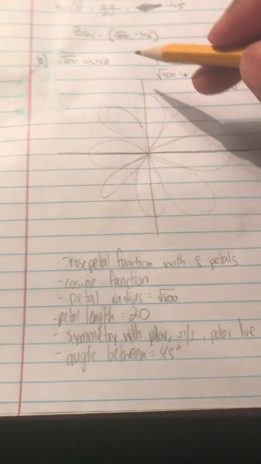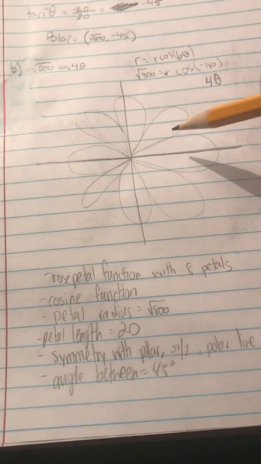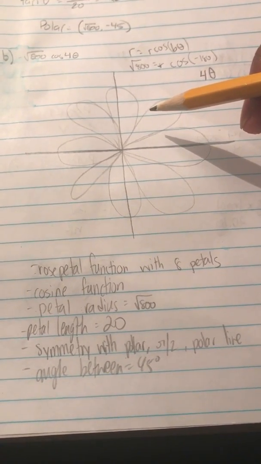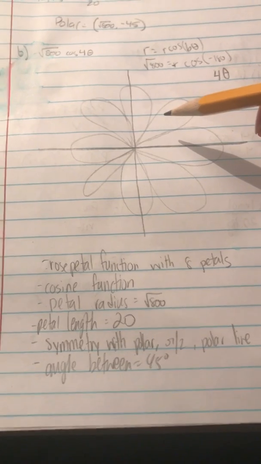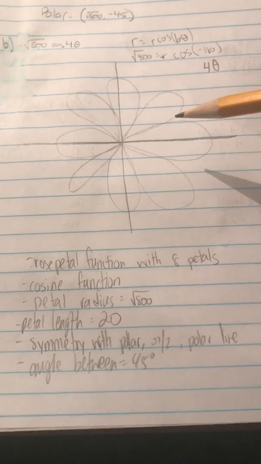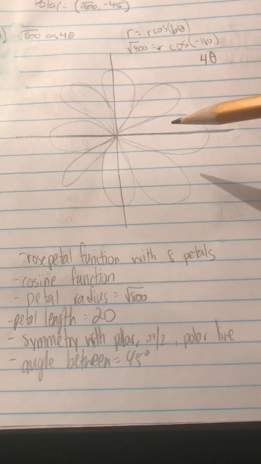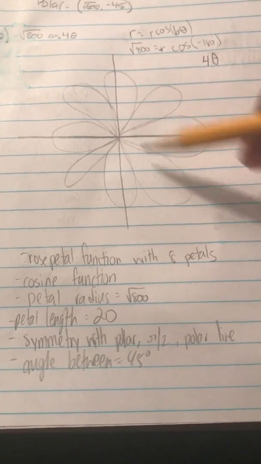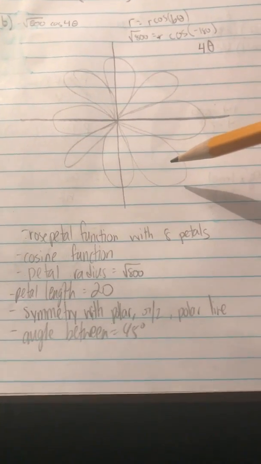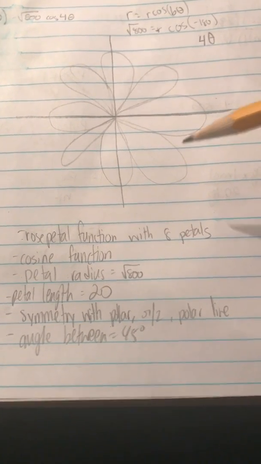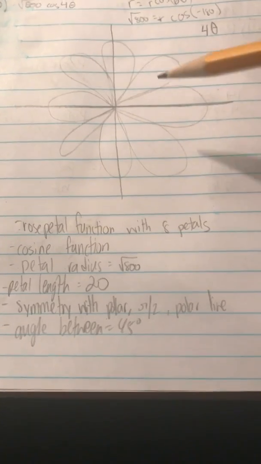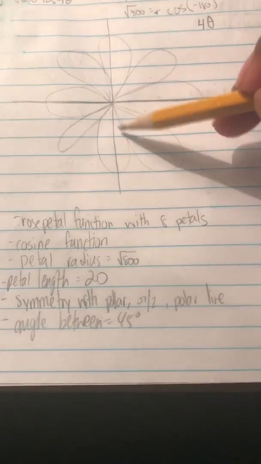So the important features of this graph is that it is a rose petal function with 8 petals, and those should all be symmetrical, but they're not because I can't draw. And it's a cosine function. The petal radius is the square root of 800. Petal length is 20. So it has all 3 types of symmetry. It has the polar, the pi over 2, and the polar line. And the angle between each one of these is 45 degrees.